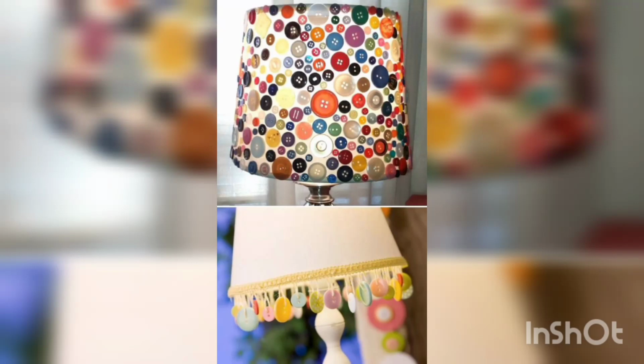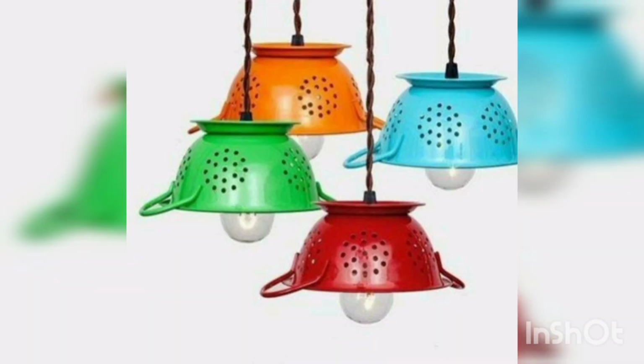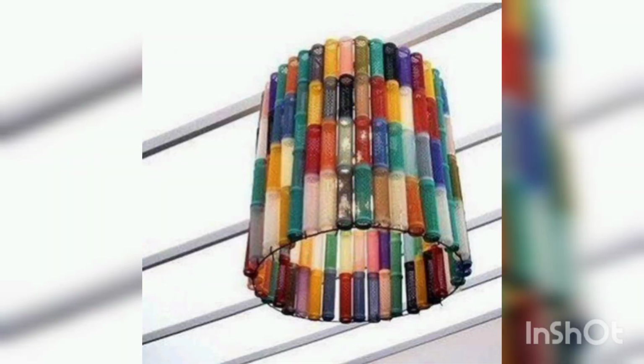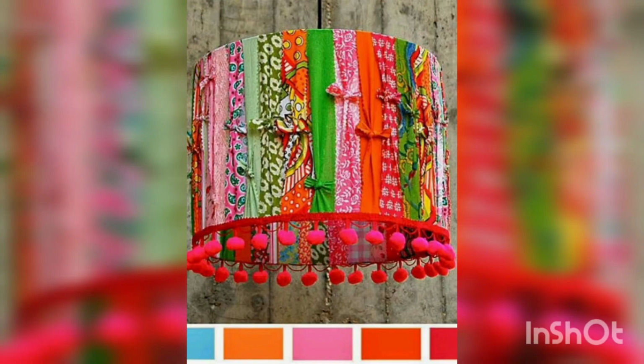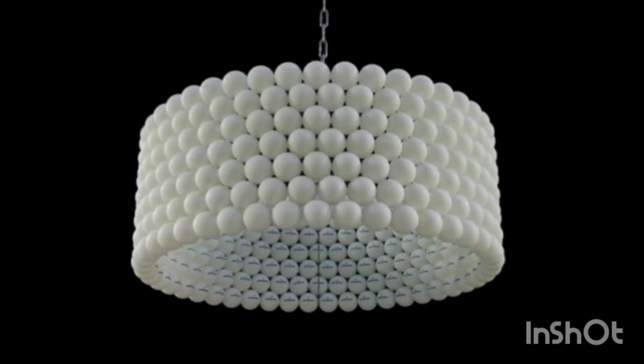Today we are coming with different ideas for home decor. Chandelier, you are watching on the screen. Chandelier light. You decorate your home with different waste materials.